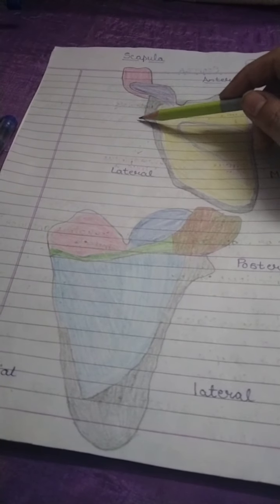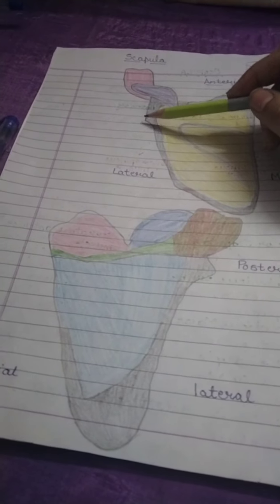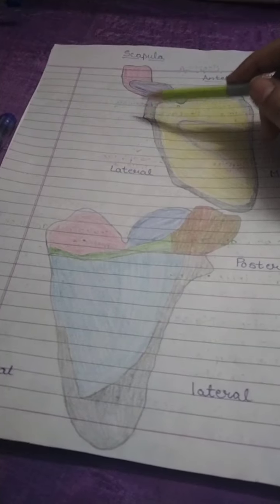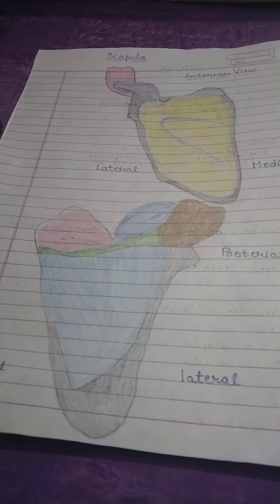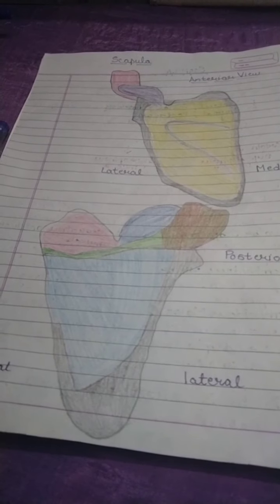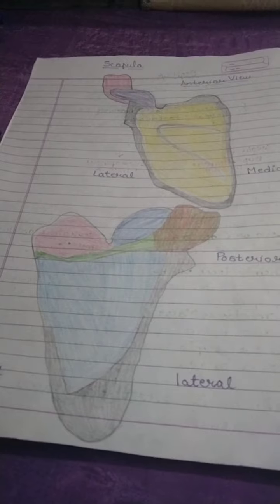The tubercle which is present on the lower part is infraglenoid tubercle and has the attachment for the long head of triceps brachii muscle. This glenoid cavity along with humerus forms shoulder joint.